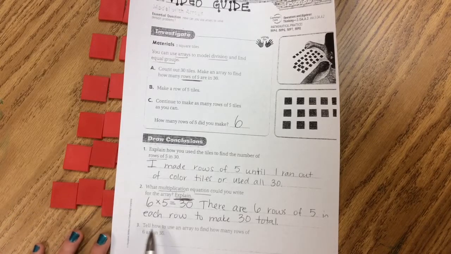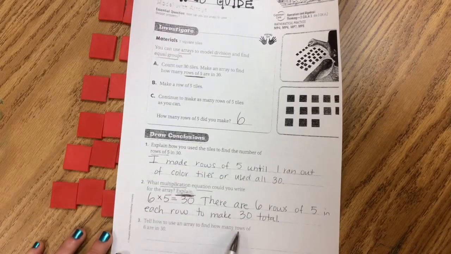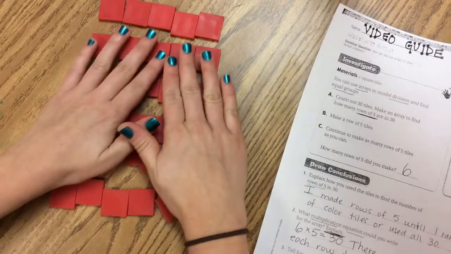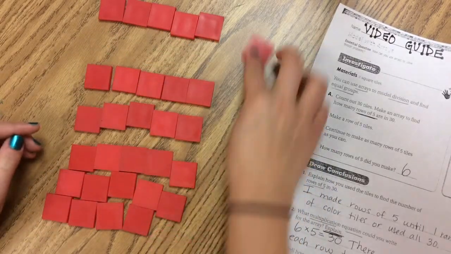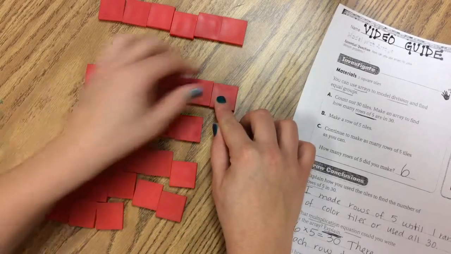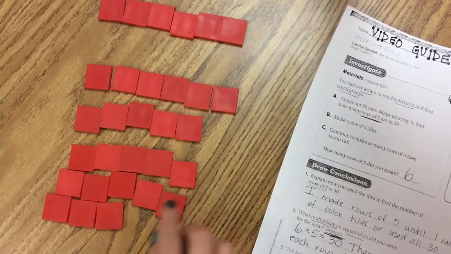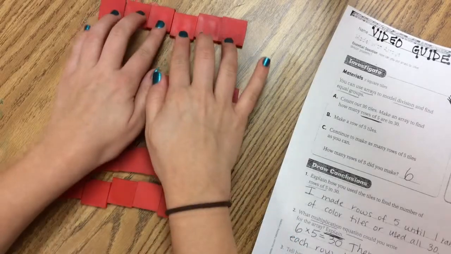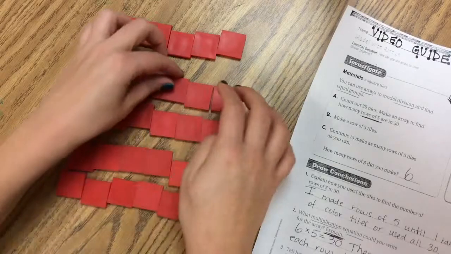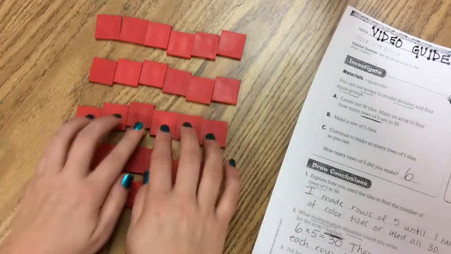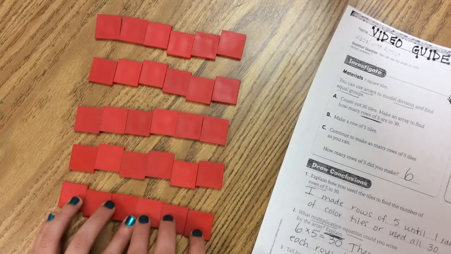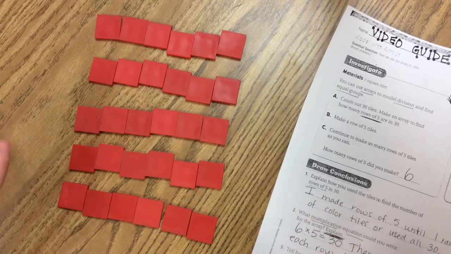Alright, the last part is number 3. Tell how to use an array to find how many rows of 6 are in 30. Okay, well that kind of switches it around. If I did rows of 6, so let's do a row of 6, a row of 6, a row of 6. All I'm doing is just adding one more to my 5. Do you see that? So I have 6 here, I have 6 here, I have 6 here, I have 6 here, and I have 6 here. They're equal groups. I'm out of tiles. I don't have any left over, which is good.